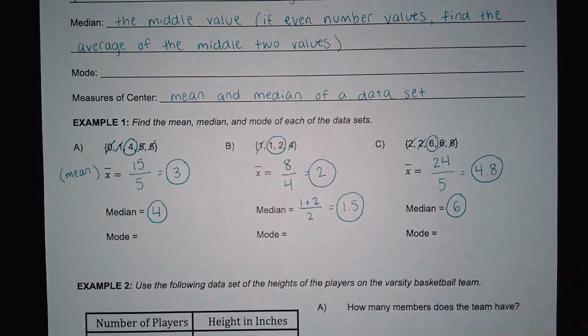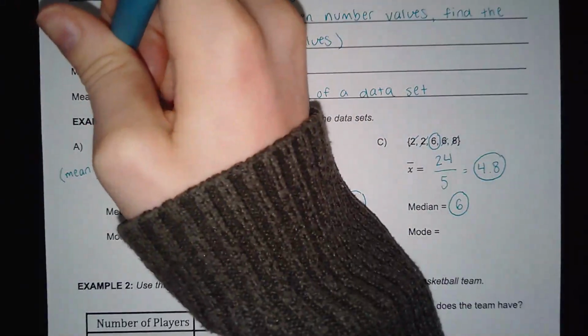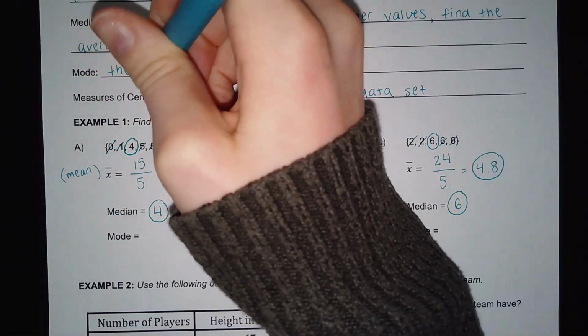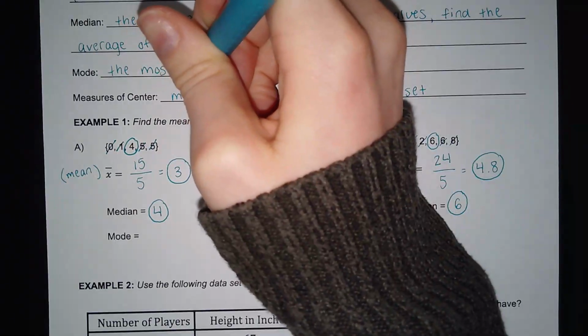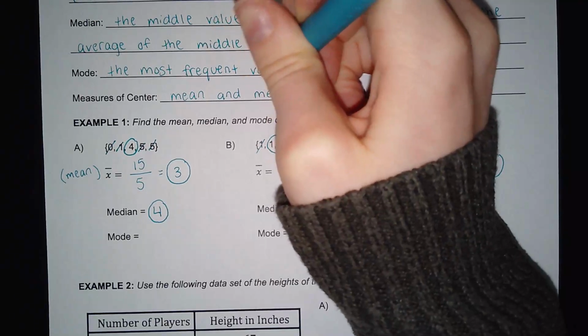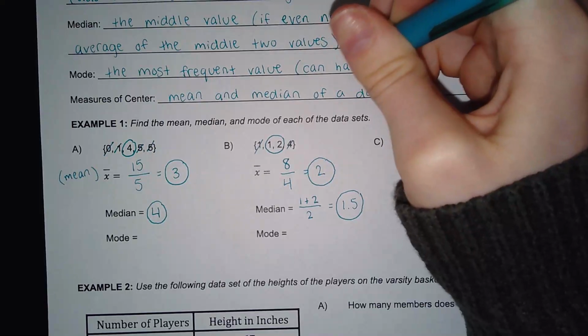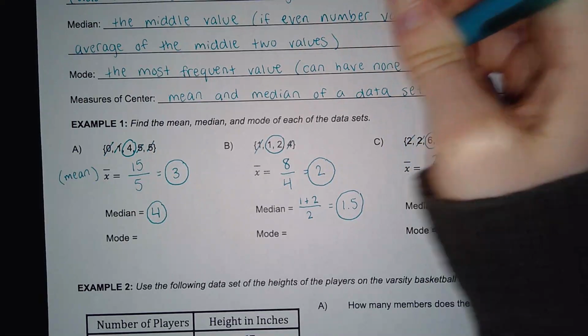All right, and the last thing we're going to talk about is the mode. Technically, the mode doesn't measure the center of the data. The mode is just the most frequent value, or the number that occurs most often. Now, one of the things with the mode is we can have none or more than one.